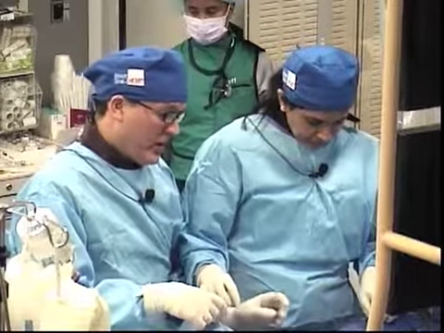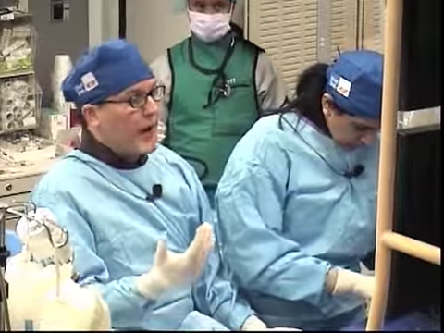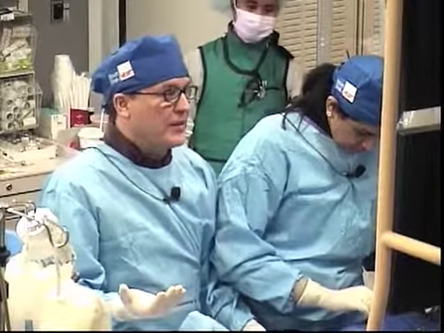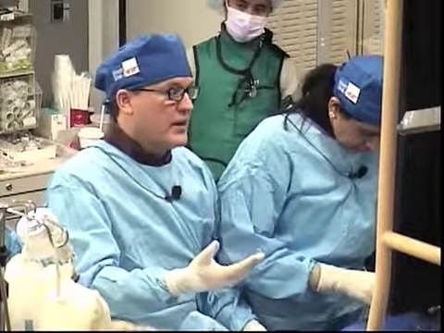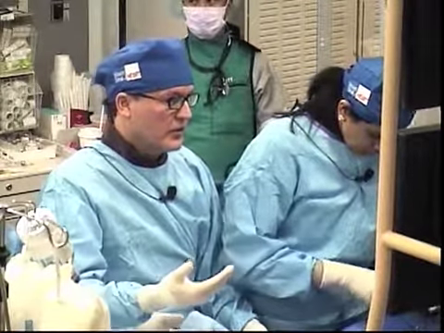It is much better than the IVUS because, of course, you have much better resolution. So you can see the black holes in the underexpanded stents, and in the chronic DES, you can also see the positive remodeling that the vessel has because of the drug.